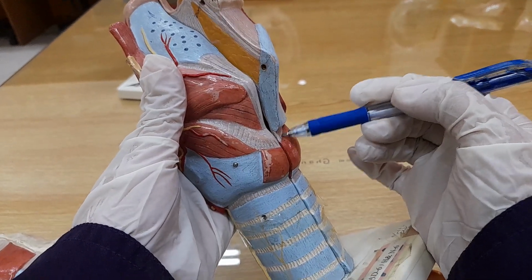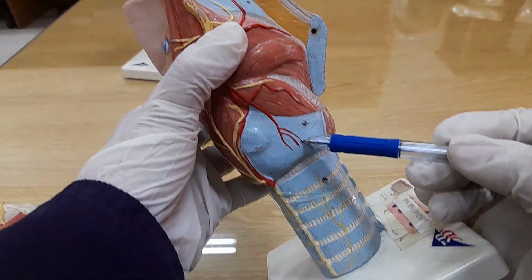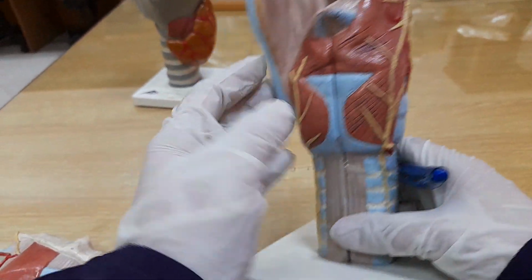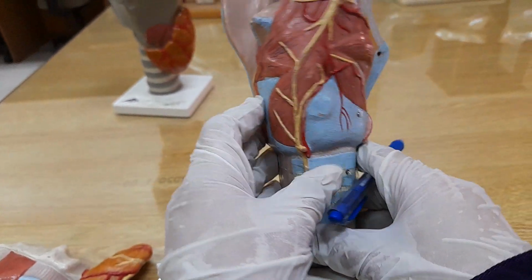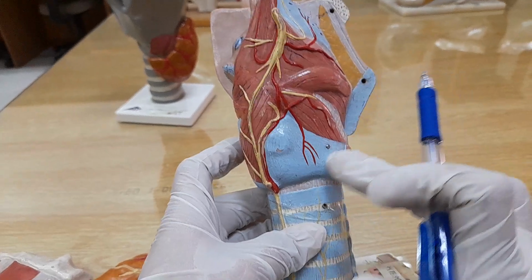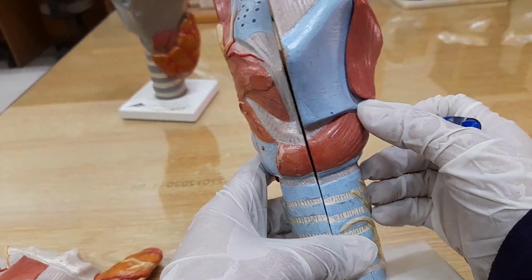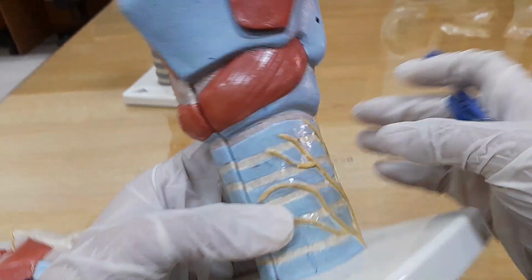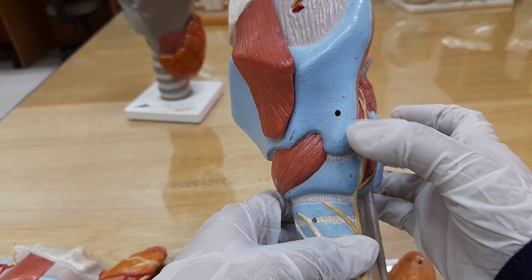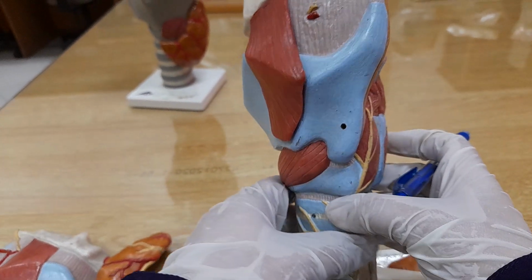The cricoid cartilage has a signet ring appearance, with its arch anteriorly and its body posteriorly, which is the bigger part. Joining the cricoid with the thyroid cartilage is the cricothyroid muscle, and the inferior horn forms the joint with the cricoid cartilage. This is the cricothyroid joint.